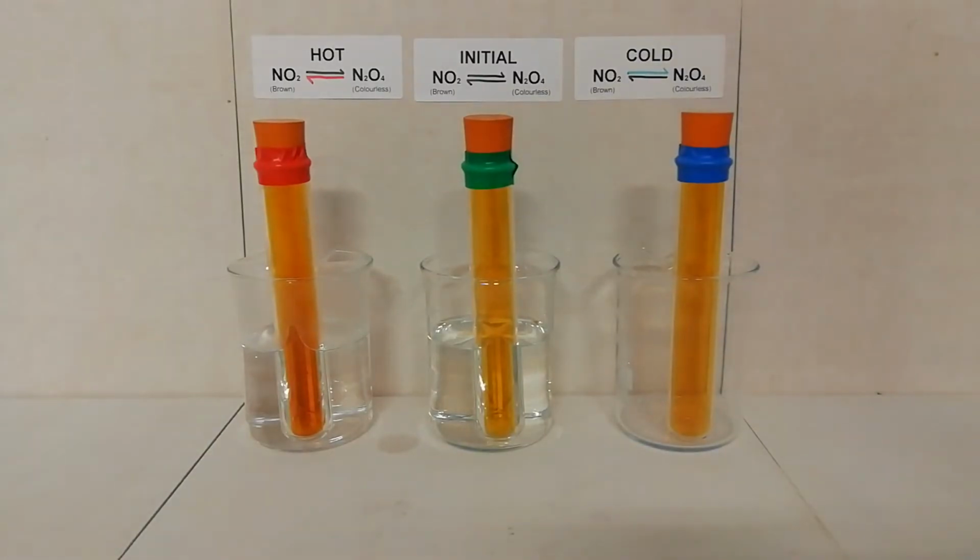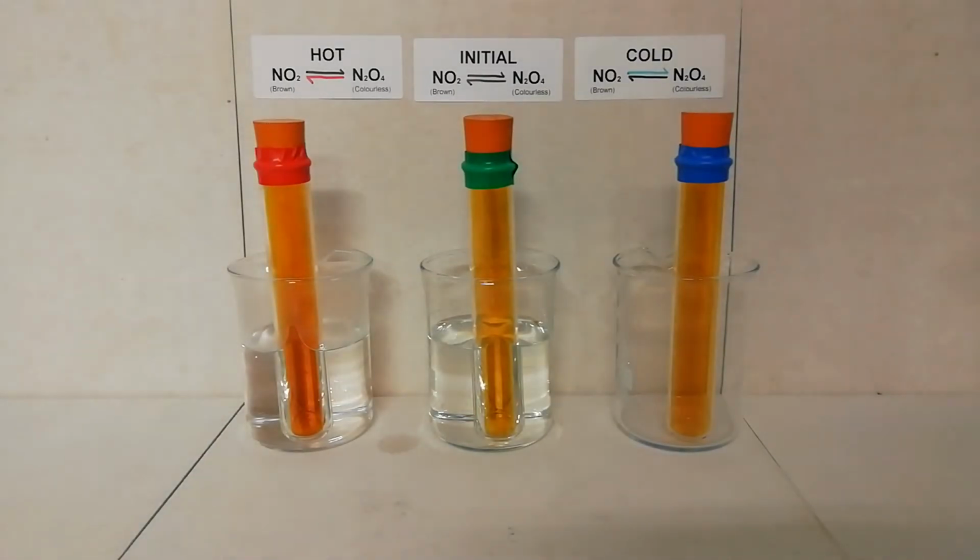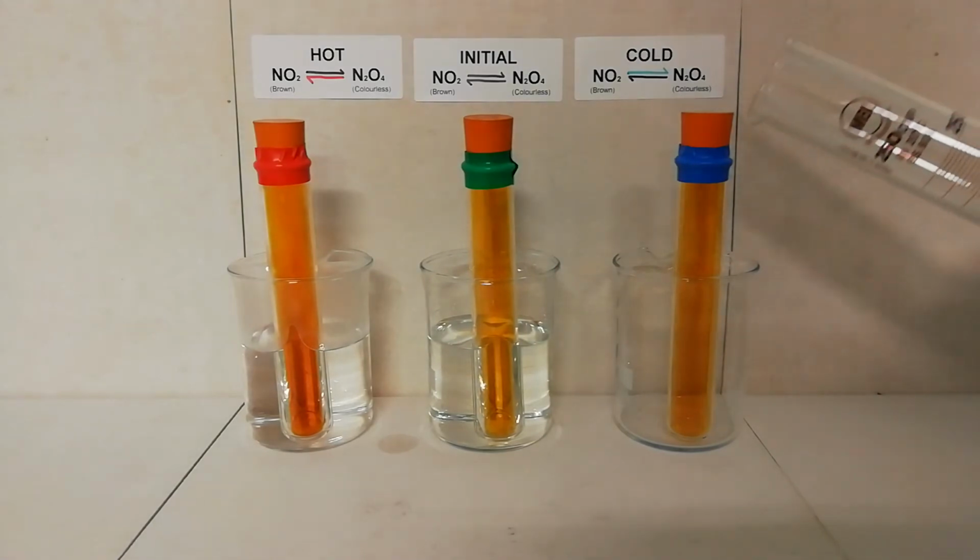To the right beaker I am going to add a water salt mixture that I got out the freezer at about minus 20 degrees Celsius.